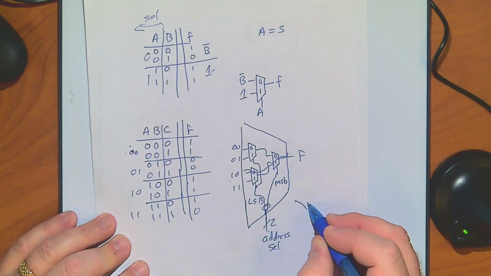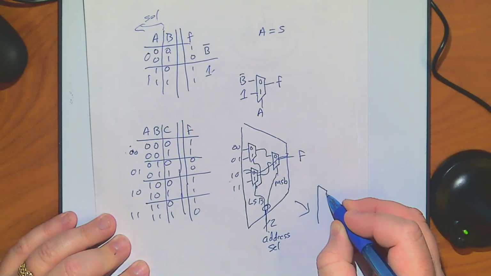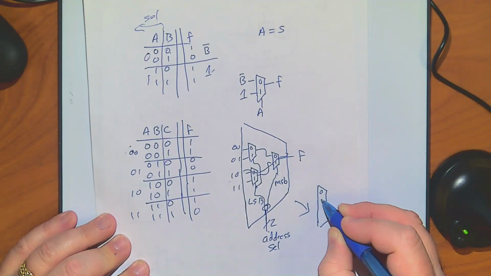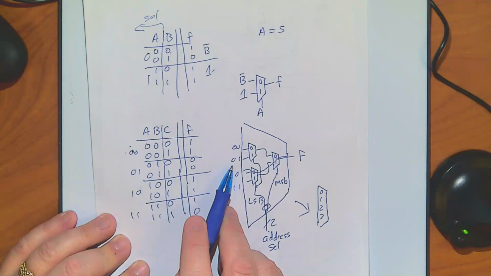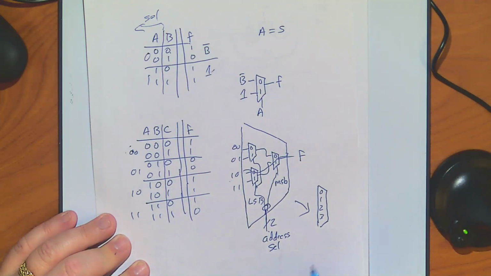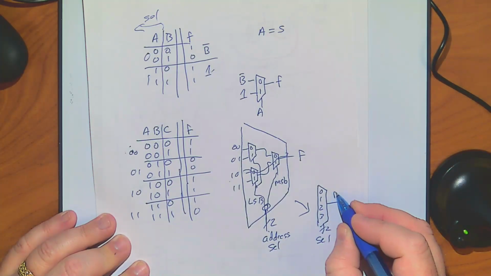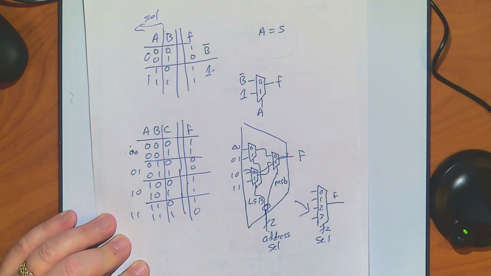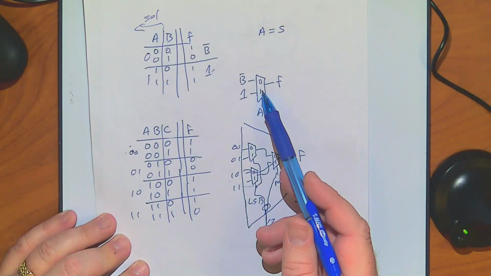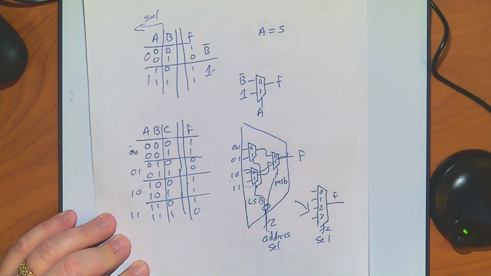So this, in essence, just becomes 0, 1, 2, 3. And you have your select, which is now 2 bits. You have your function coming out, and you have your 4 inputs. But I could just build that out of my transmission gates because I break this down into this, and each of those is one of these, which is just made of 2 transmission gates. So this is a total of 6 transmission gates. Done. Make sense?